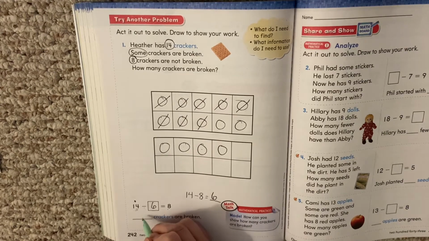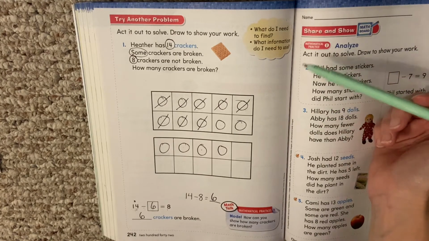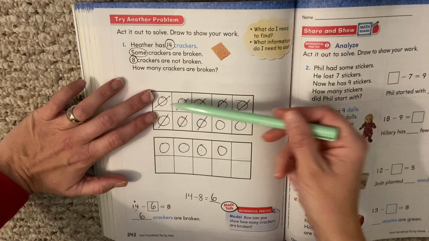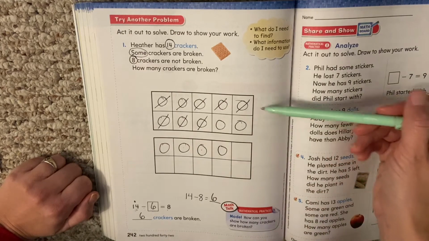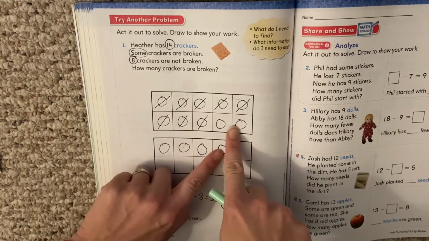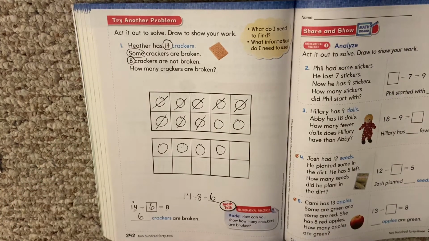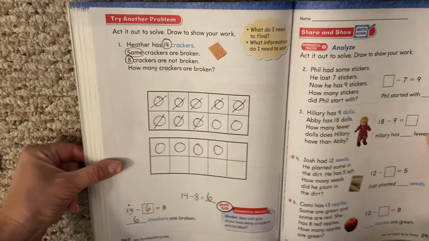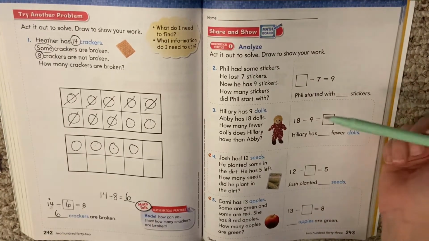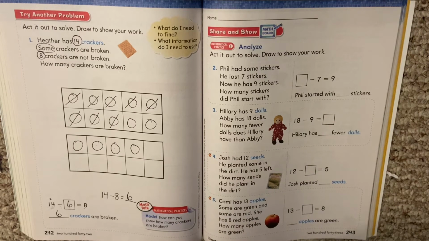Blank crackers are broken? Well, 6 crackers were broken. So remember, this is like our part total, right? One part was 8, the other part was 6. So in our story, she started with 14. These 6 were broken, and then she had 8 crackers that were not broken. Okay, so we found our missing number. So that's what we're going to be doing today. We're going to be looking at our problems that might look a little funny and take what we know about our problem and turn it into a different problem.